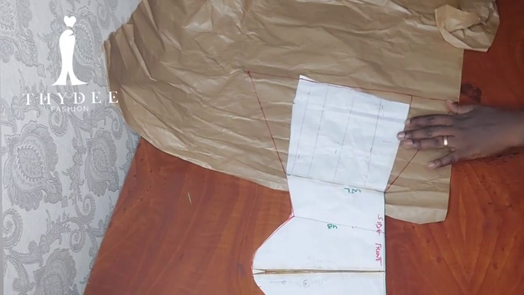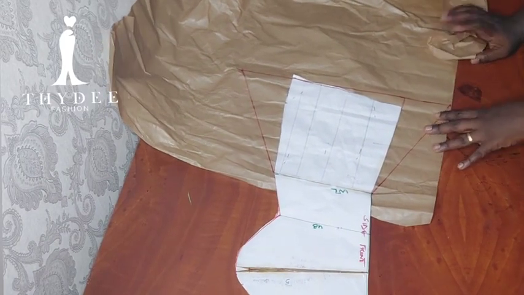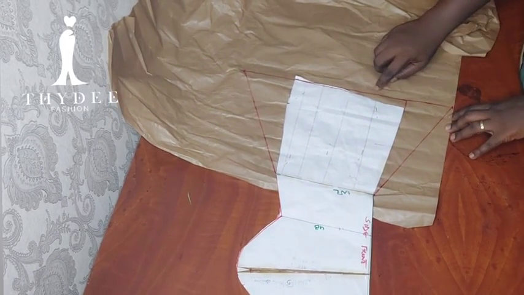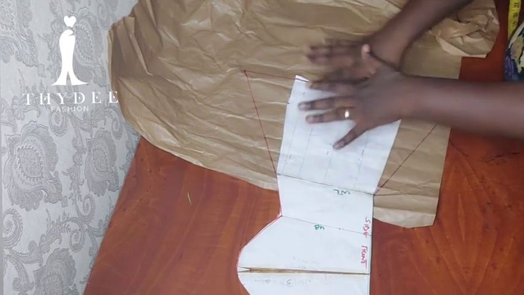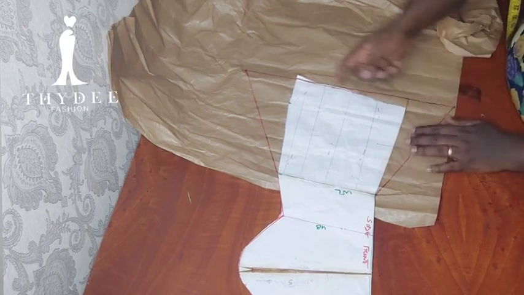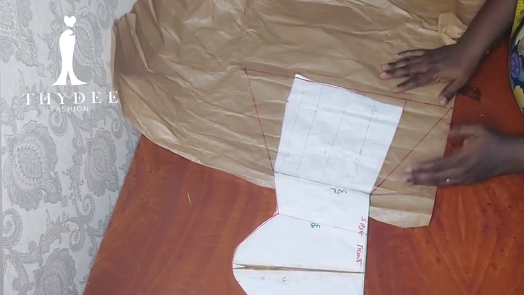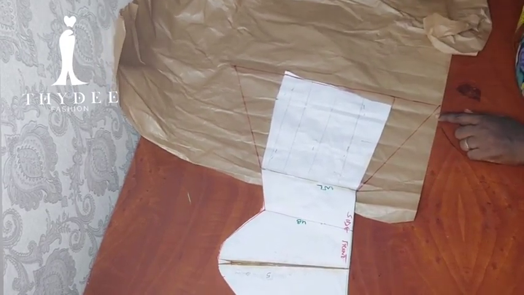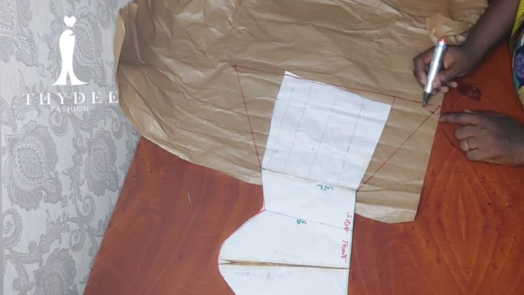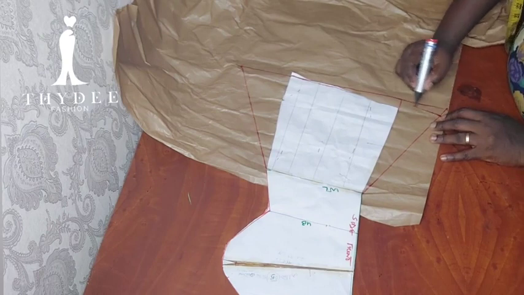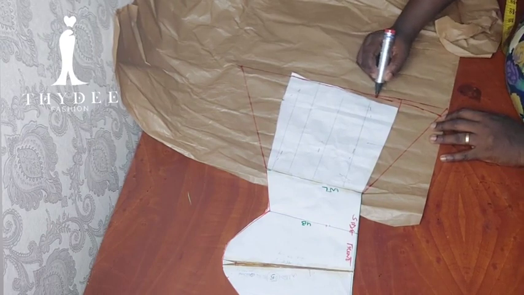Now, because this is the side, I would advise you just shape it a little. Or maybe after you are done joining, you can place it and shape it like that, or you can put 1 inch here. From here you go up by 1, then you connect with your curve line.